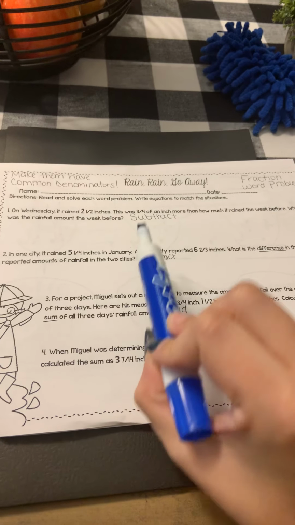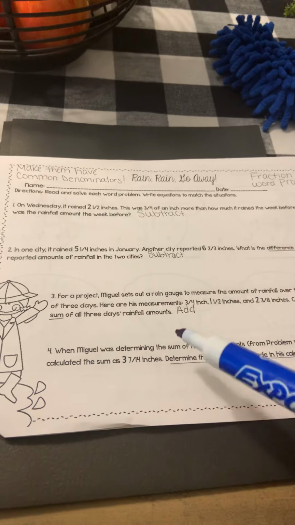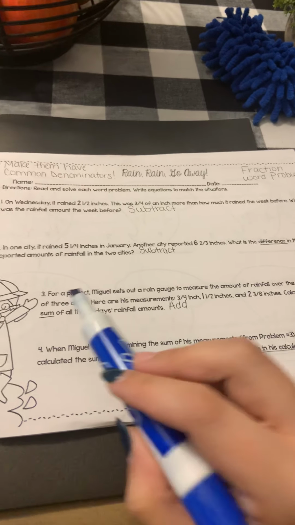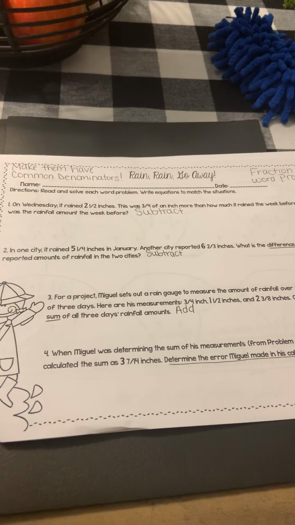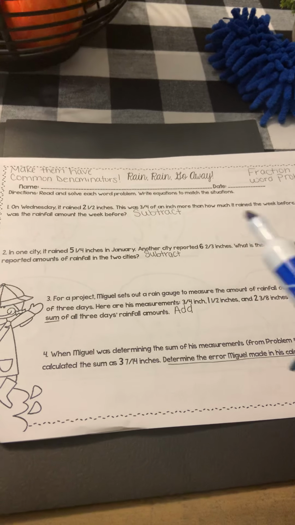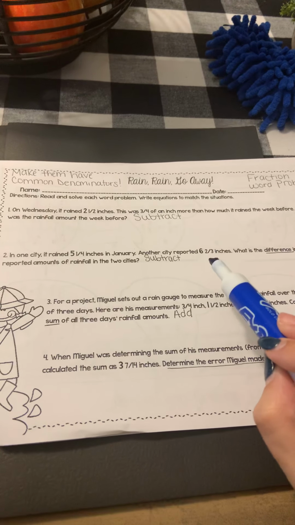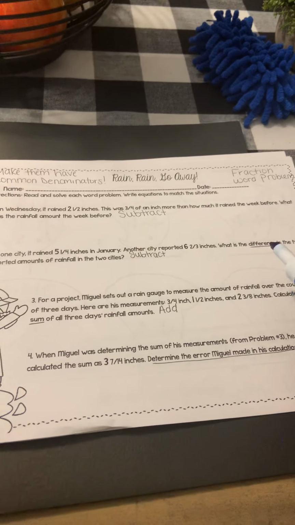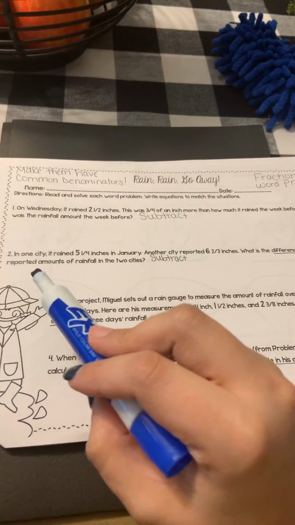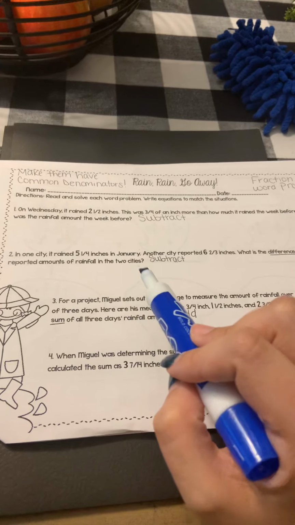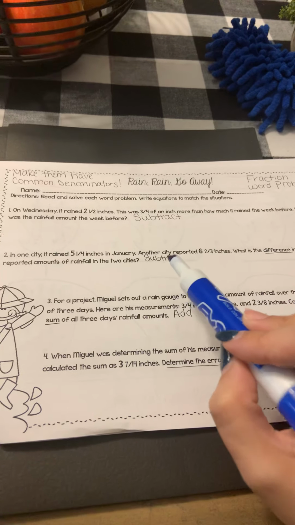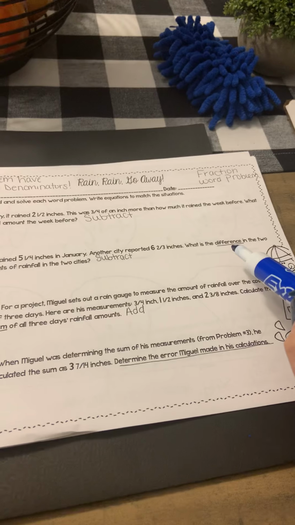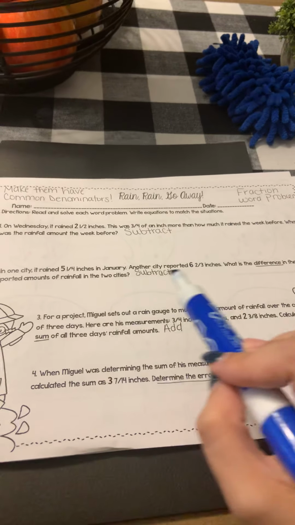It's the same process that you have to use for this, so make sure you reference back to this. It says, in one city, it rained 5 1/4 inches in January. Another city reported 6 2/3 inches. What is the difference in the two reported amounts of rainfall in the two cities? Like I said, we've already put on here what you have to do. You're going to have to subtract because of that clue word difference.